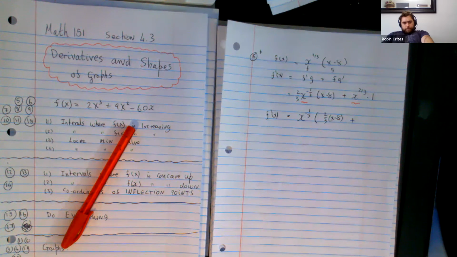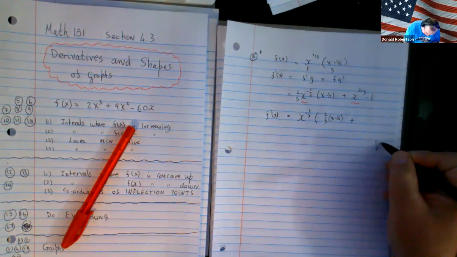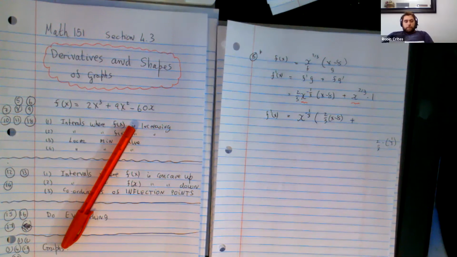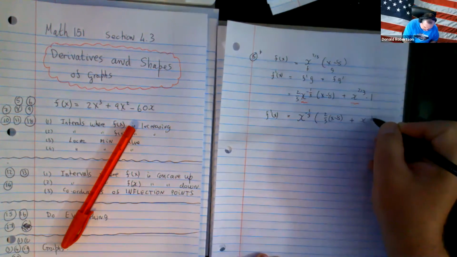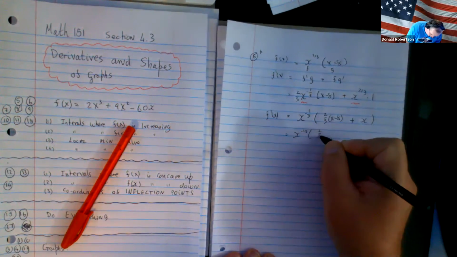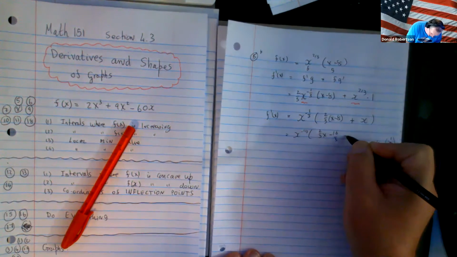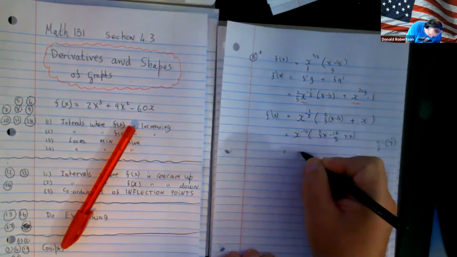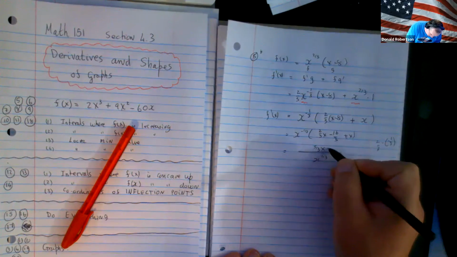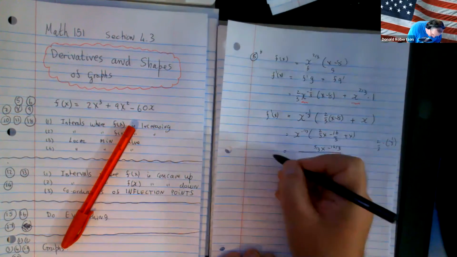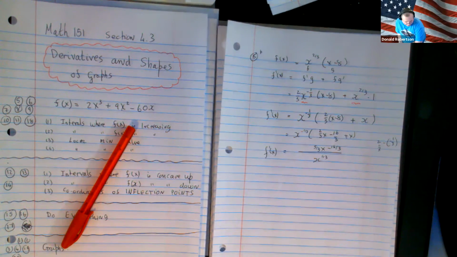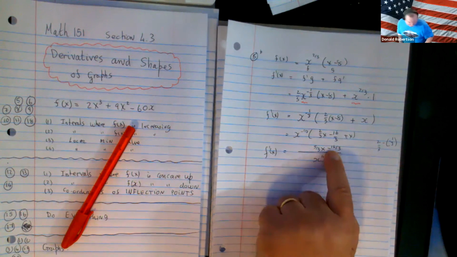1. 2/3 take away negative 1/3. You get x to the 1. Now all I'm going to do is distribute this. Bring this guy downstairs. Combine those guys. And there is the ugly derivative that we've got: 5/3 x take away 16/3.